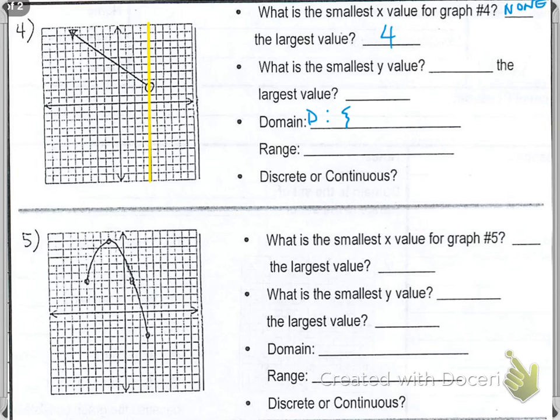So what can you tell me about the domain based on what you learned last time? What is your domain? All your x values. So x is something. What are all your x values? All your x values are less than 4. Are they equal to? No, because why? This is not filled in. Yeah, the circle's not filled in. But look here. Your x values, like Jefferson said, go on and on and on forever. So that means that all of your x values less than 4 are okay.